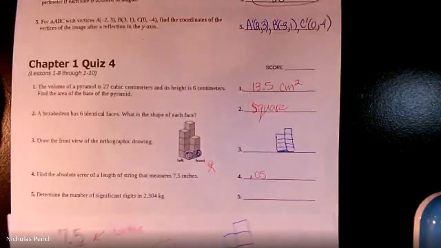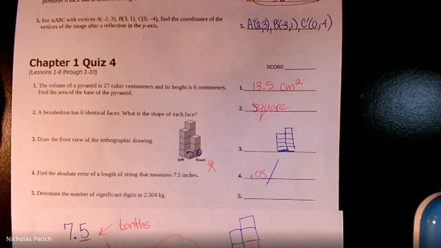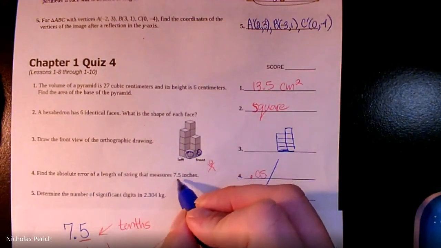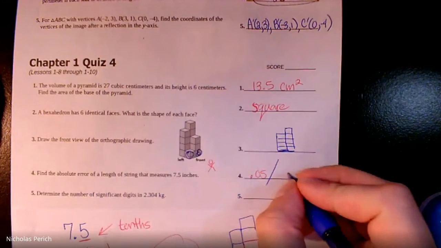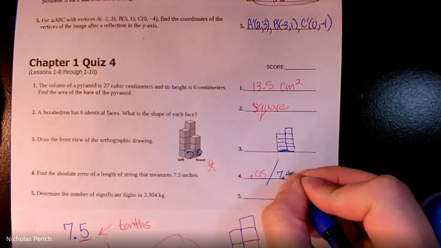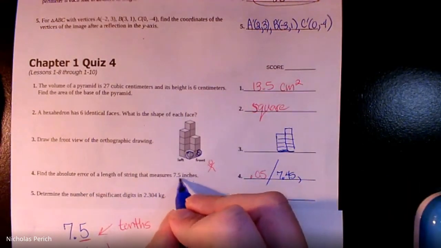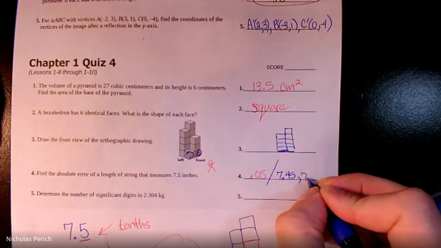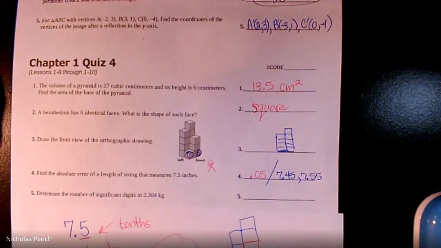Now, if it were to ask me for the actual measurements, which it's not doing, what I'd do is I'd take 0.05 away from that number. So 0.05 taken away from that would be 7.45, and 0.05 added to that would be 7.55. And we saw that a bunch of times in that class that we did.